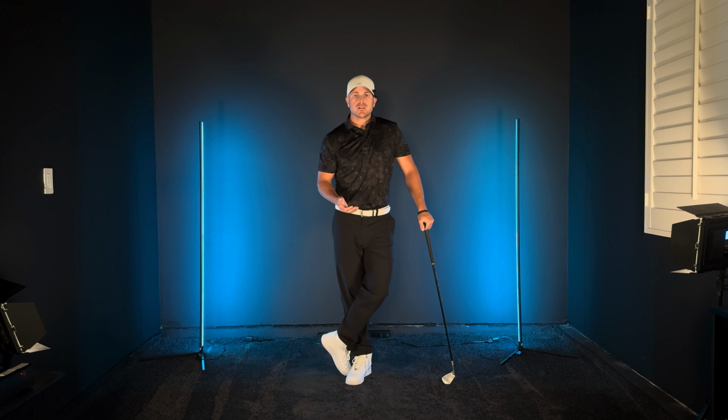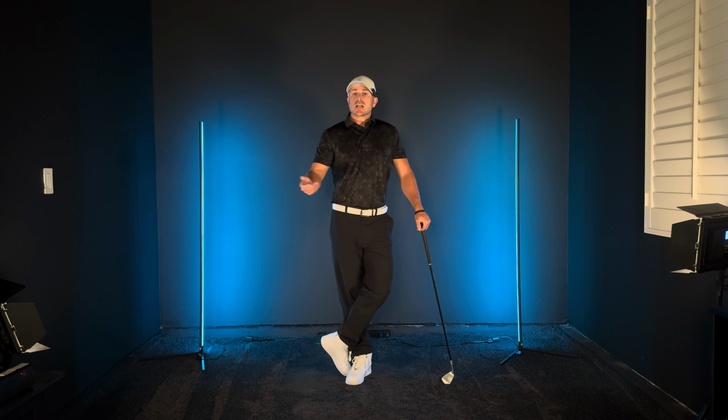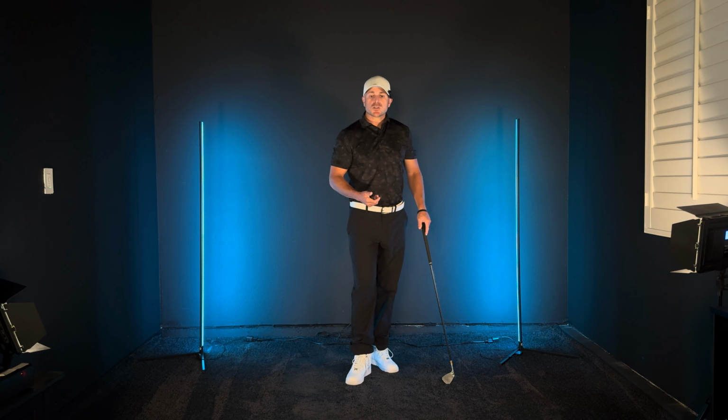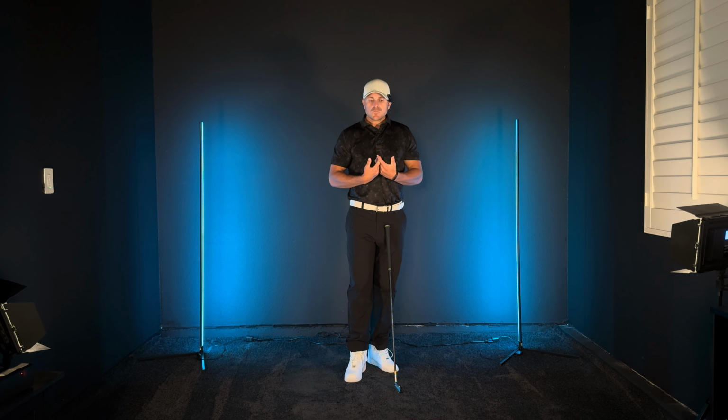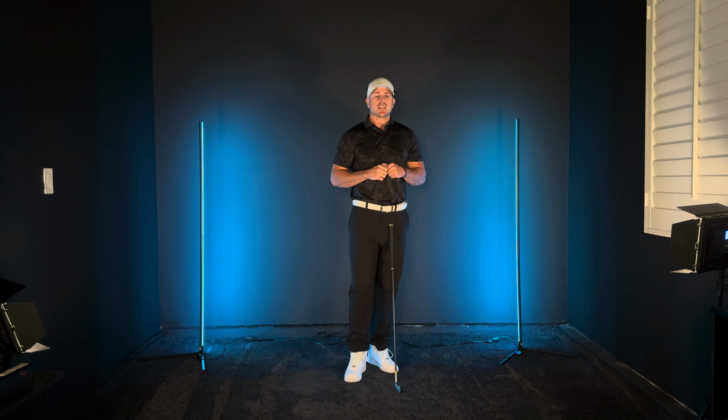If that helps him hit it better, that's a fundamental for him, and he should keep doing that, and he can revert back to that every time and hit it better. Oftentimes, a personal fundamental for a lot of people is going to be doing the opposite of what most people would consider to be a good technique.